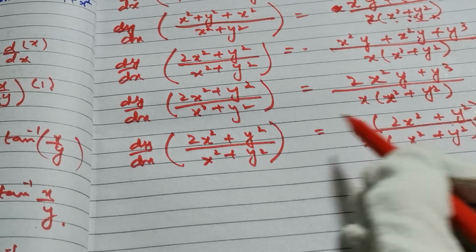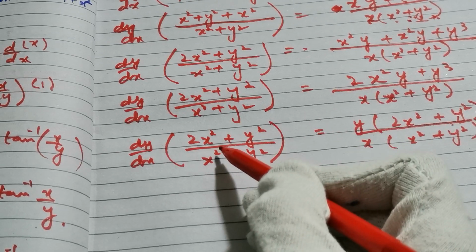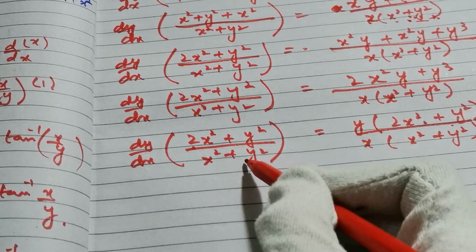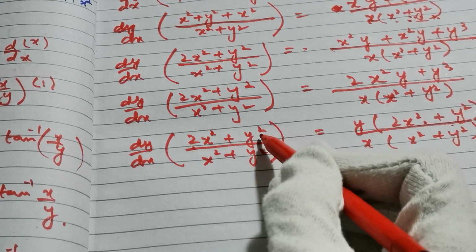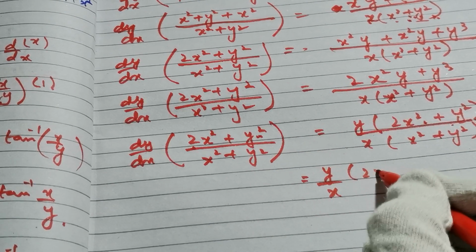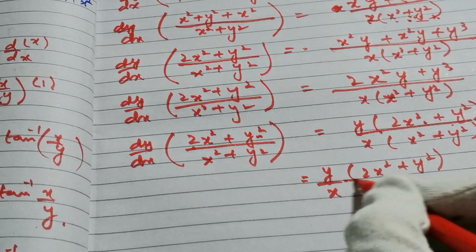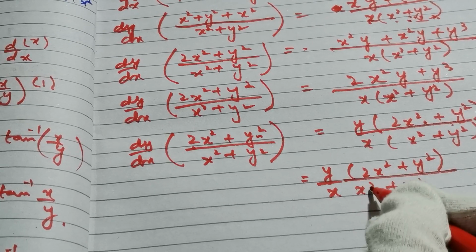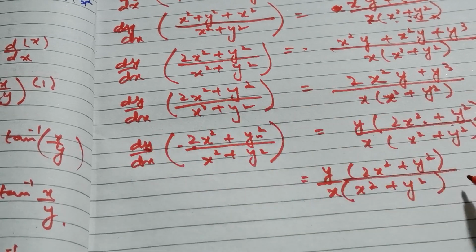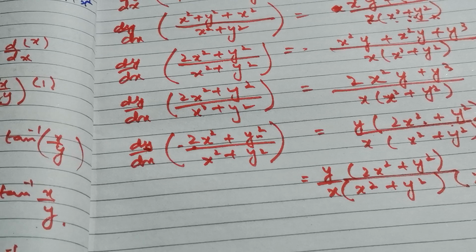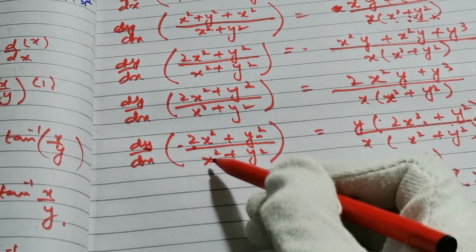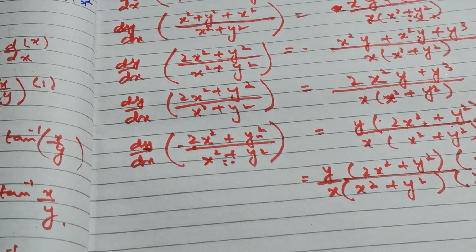Now we can see that both these equations are the same. This term and this term are the same, and this term is multiplied. Here y by x times (2x squared plus y squared) divided by (x squared plus y squared). Now this term is multiplied, and when we take it to the right side, the multiplied term will be divided, and the divided term will be multiplied.